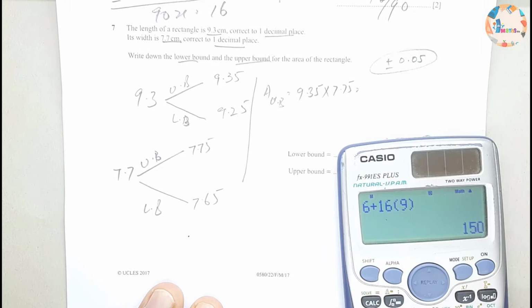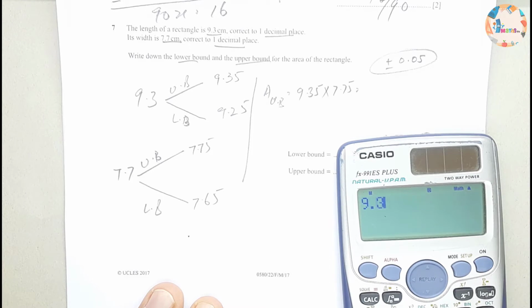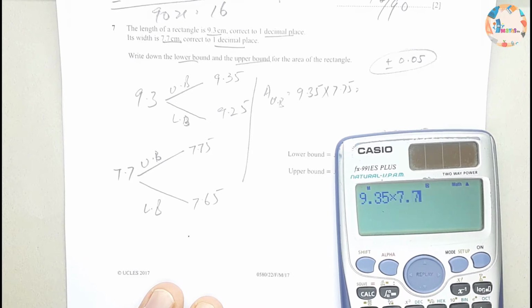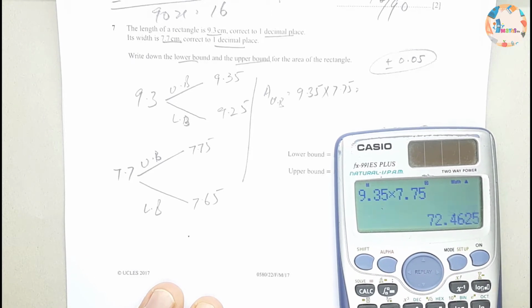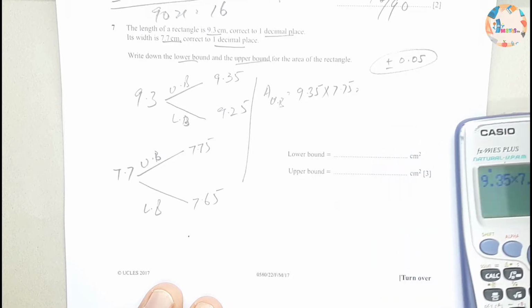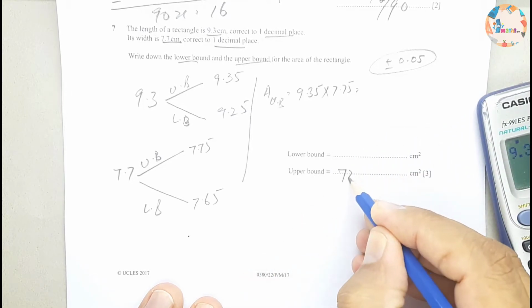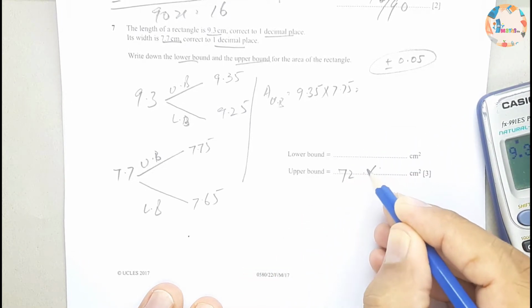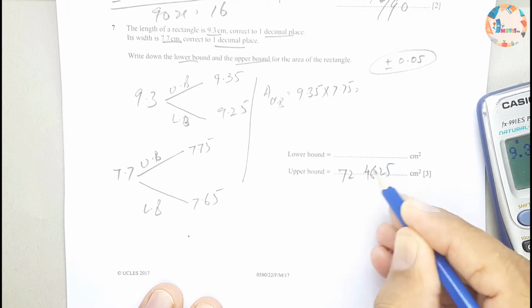If we multiply these two bounds, we will get 72.4625. This will be the upper bound.